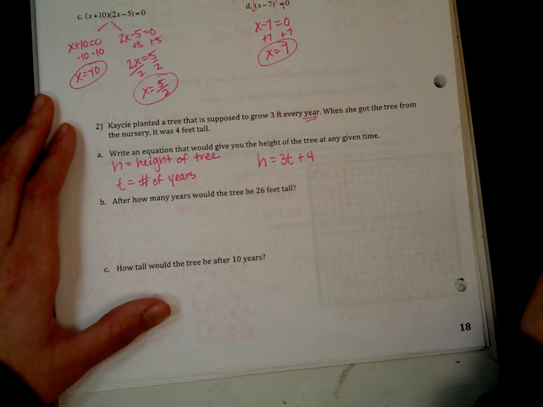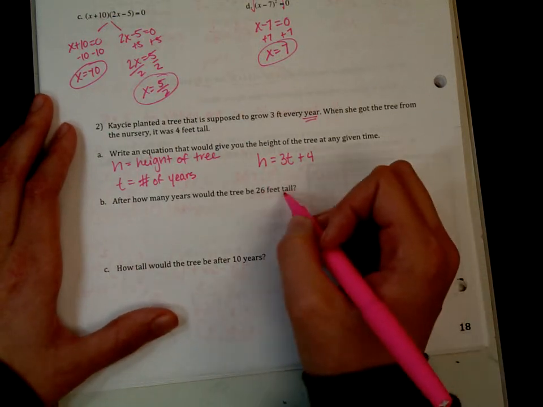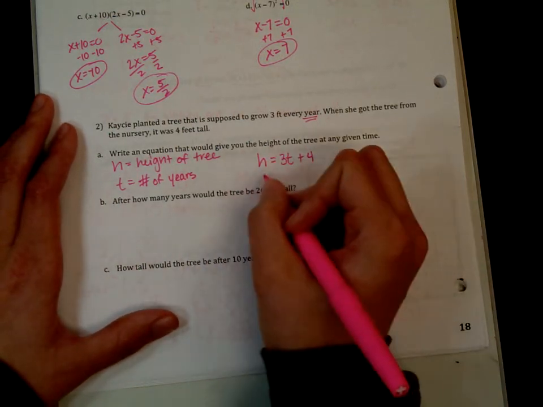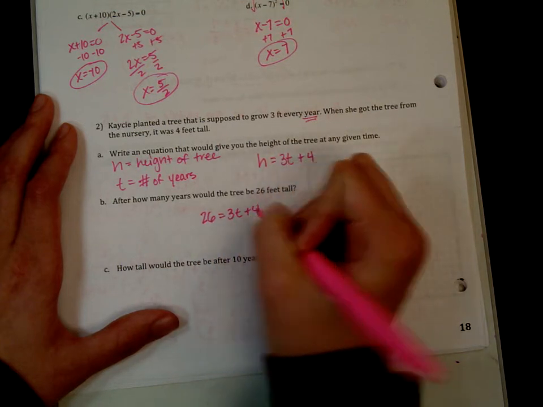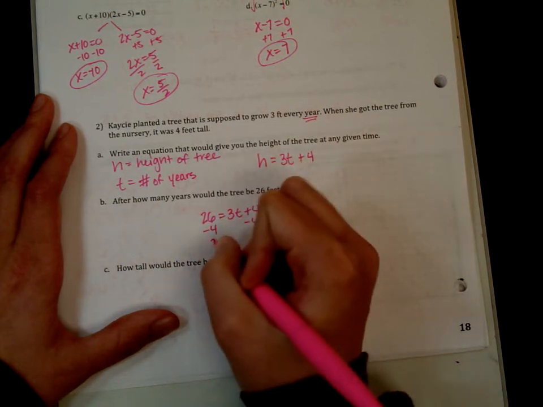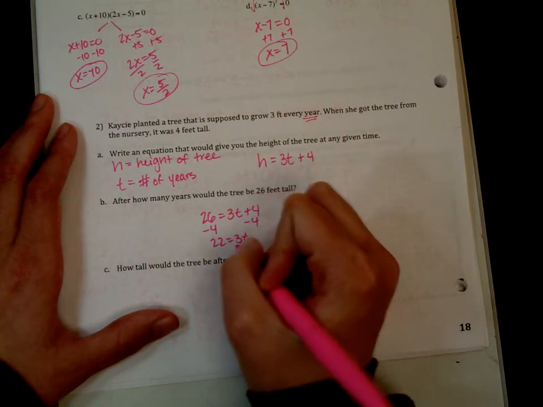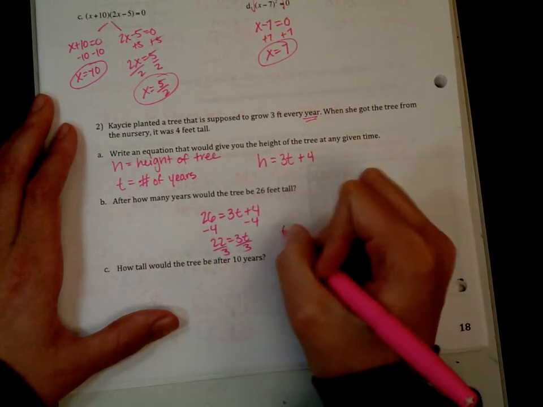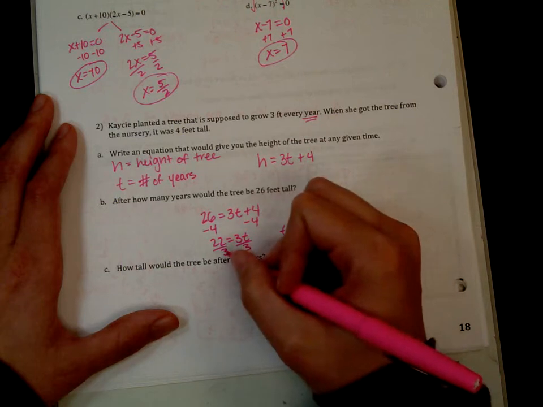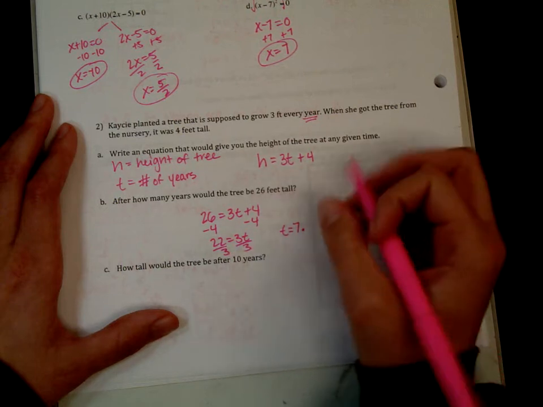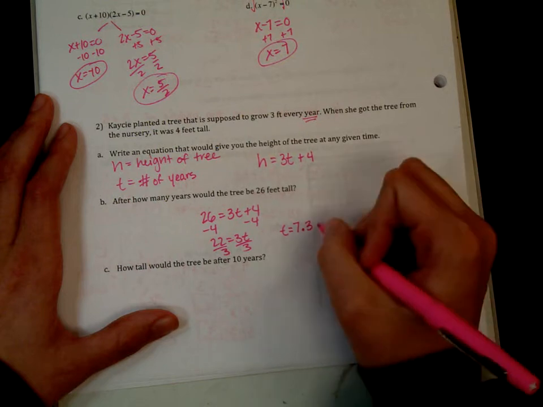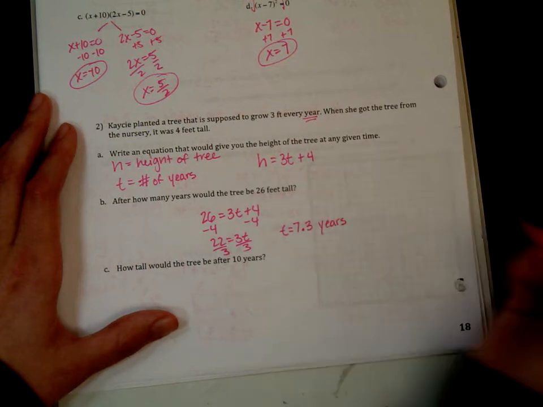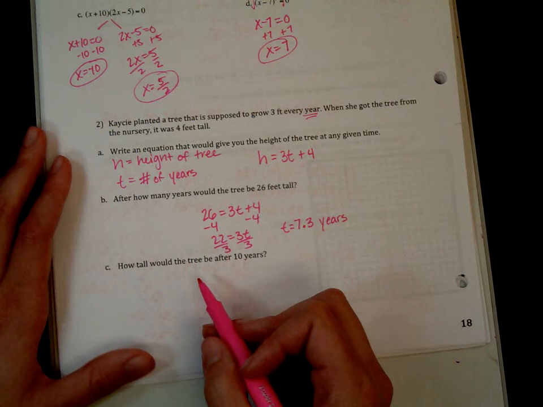After how many years would the tree be 26 feet tall? So we're going to plug in 26 for h. And then subtract 4. 22 equals 3t. So we get t equals, let's see, that's 7.3 years.